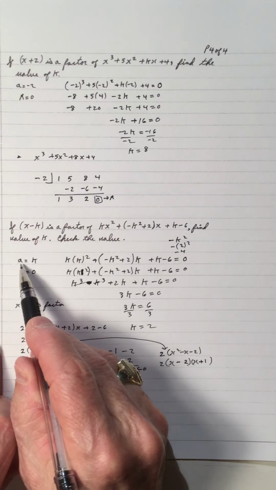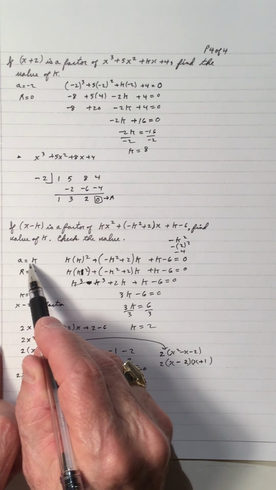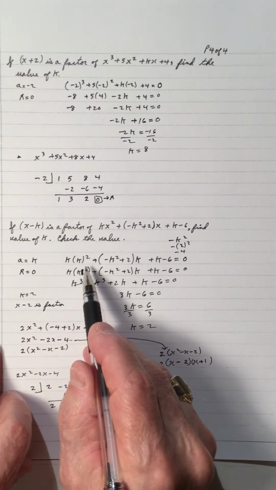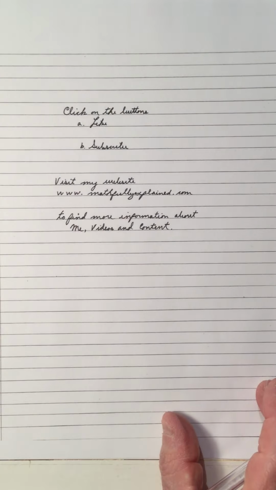Notice, keep it straight: a is k. So k goes in the place of x because we're subbing it in the place of x. I tried to make it confusing to keep you thinking.